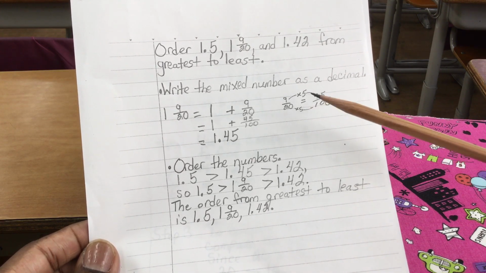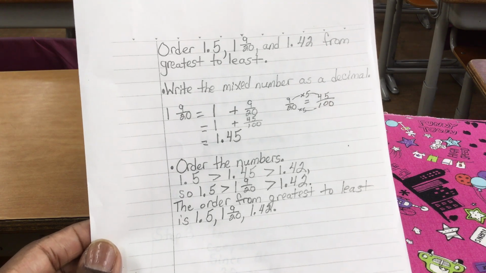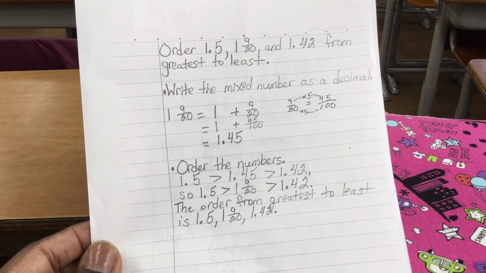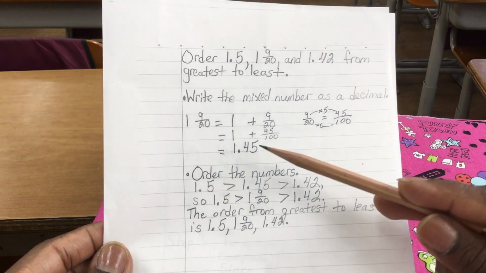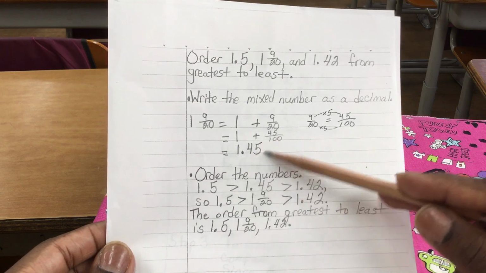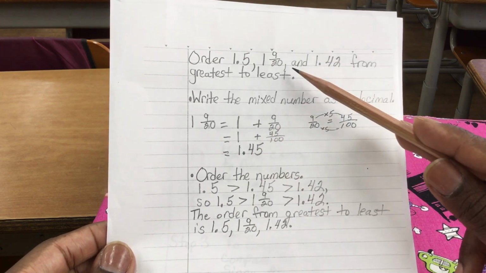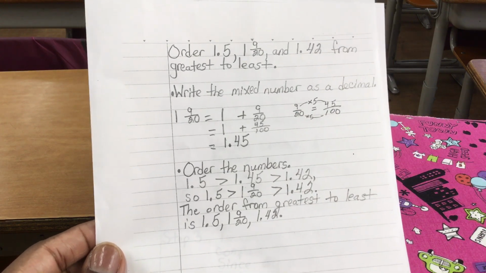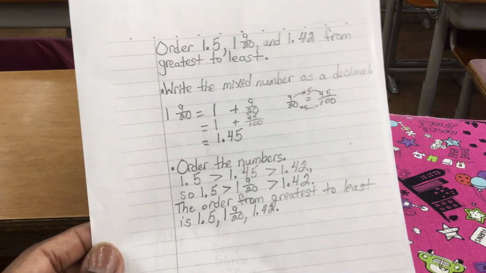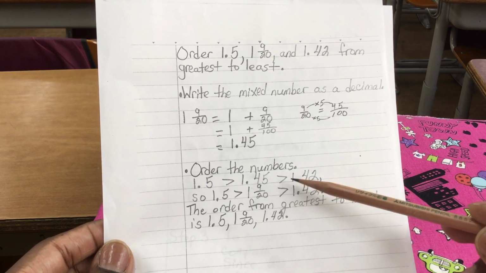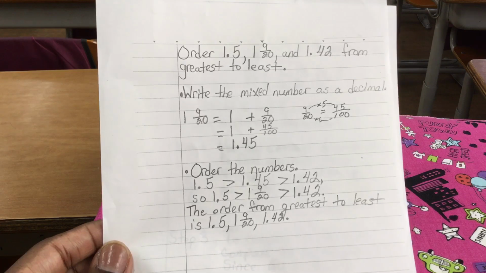Now, how do we get that? We multiply both the numerator and denominator by 5. That gives us 1.45. Now that we have changed 1 9/20 into a decimal, which is 1.45, we can order the numbers. 1.5 is greater than 1.45, which is greater than 1.42.